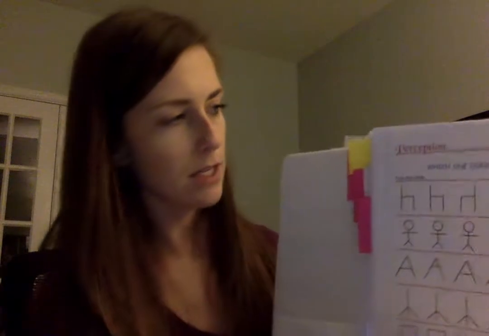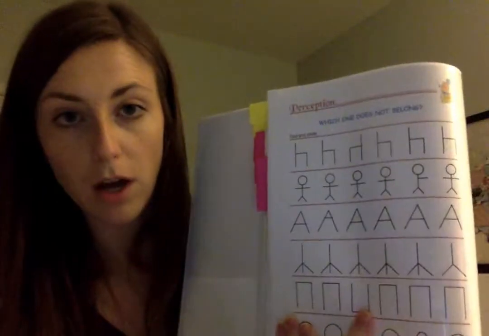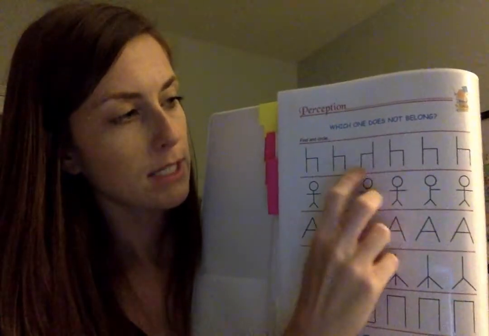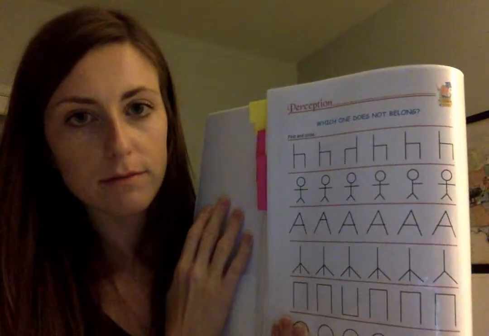My next activity is just determining which one does not belong. So having to really scan through and identify the one that's different.